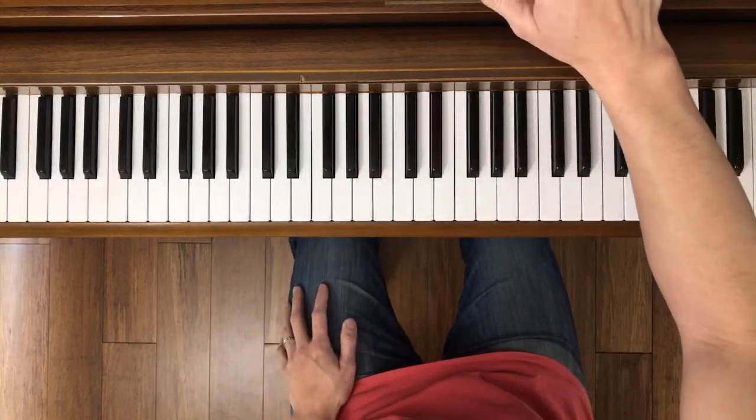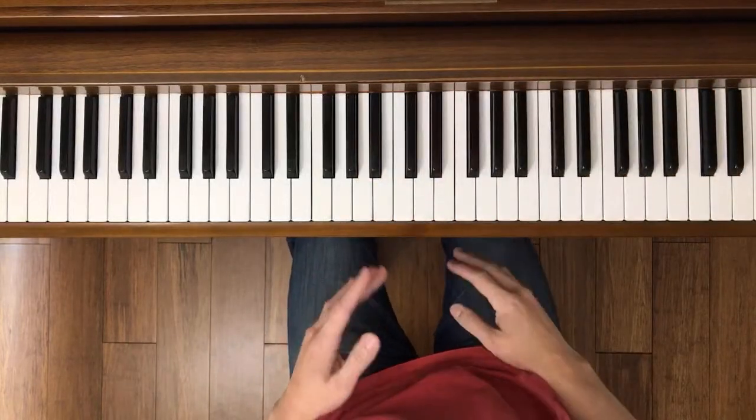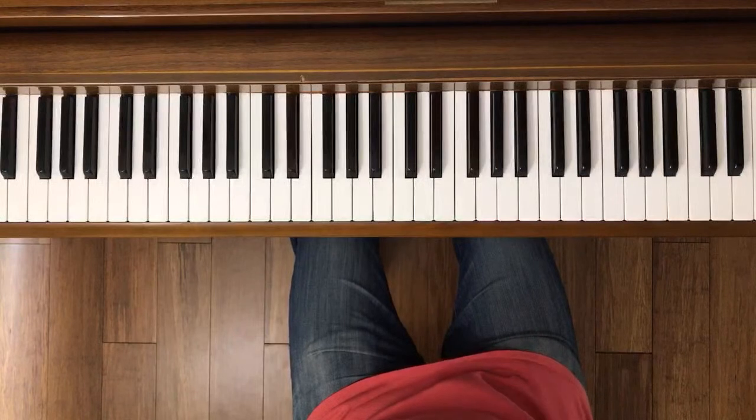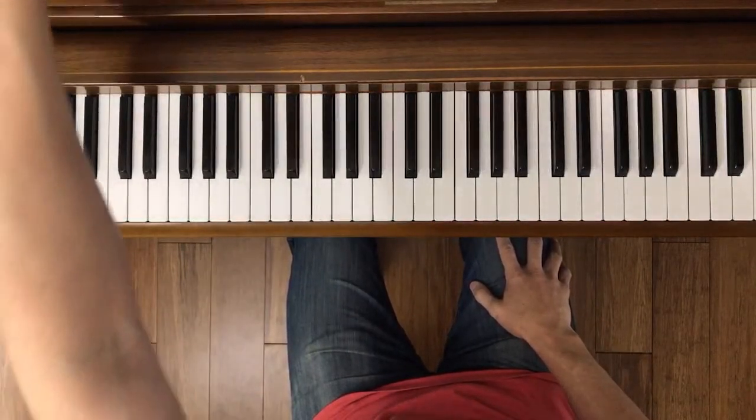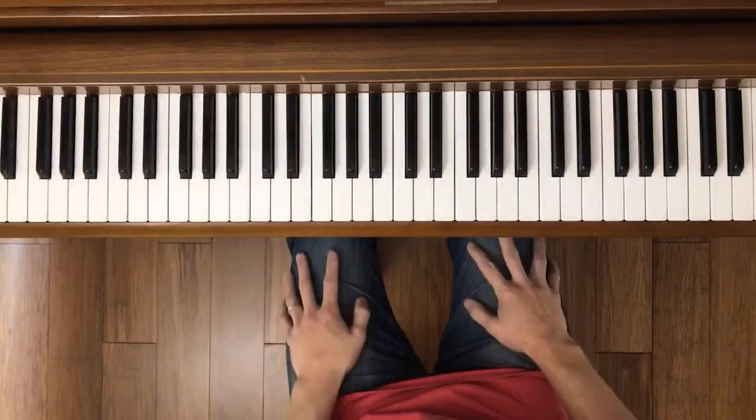Okay, so depending on what level you are at, you might work on this section for quite a while. It might take like a day for you to get this, or it might take maybe 10 minutes. Just depends on what level you're at.